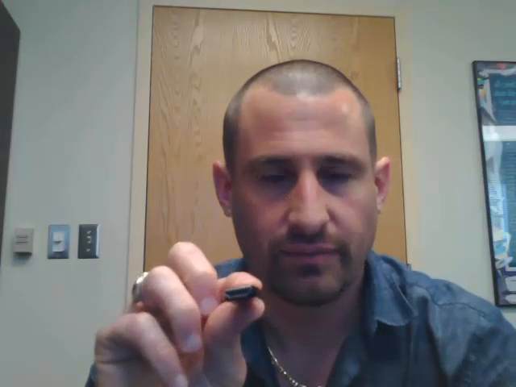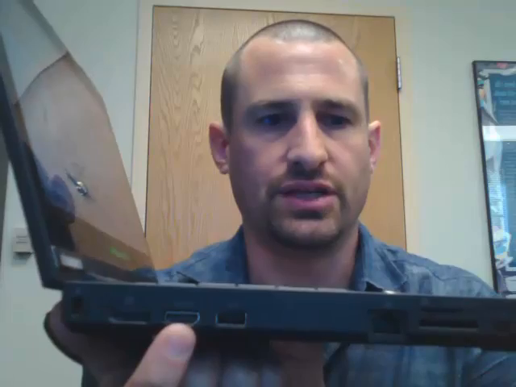HDMI is also needed, and that is a rarity on laptops. It is more common on desktops, but you can find them on some higher end, especially gaming class laptops. You will need to plug the HDMI, which looks like this, into the HDMI port of your laptop or desktop. Here's an example of an HDMI port. Right here is HDMI, and right here is a USB.